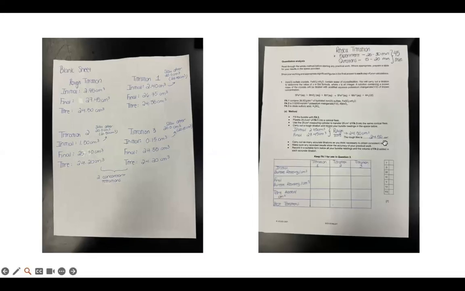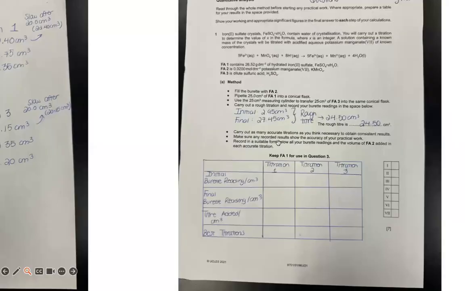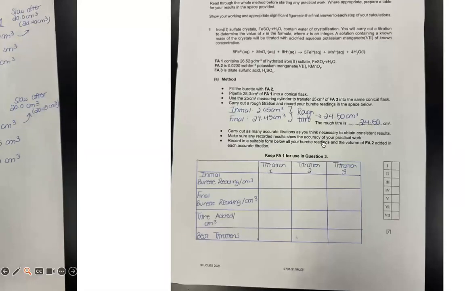As you can see here, it says, make any recorded results, show the accuracy of your practical work, and then it says record in a suitable form below all your burette readings and the volume of FA2 added in each accurate titration. So we're going to ignore the rough titration because it only says each accurate titration. Whenever you have titrations, this will always be your table. So you should try and memorize this, practice creating it very quickly so you can just do it on the test when you have the titration.